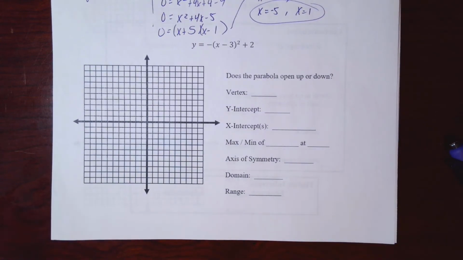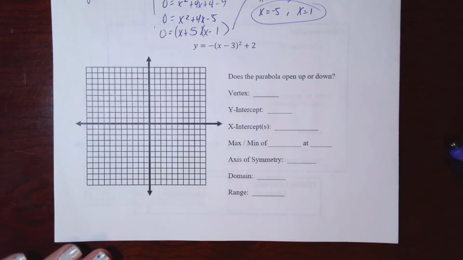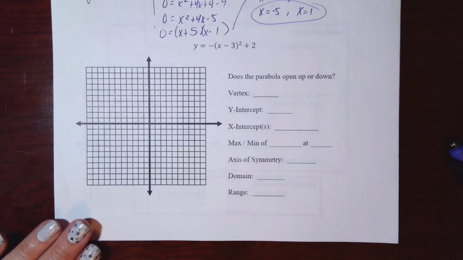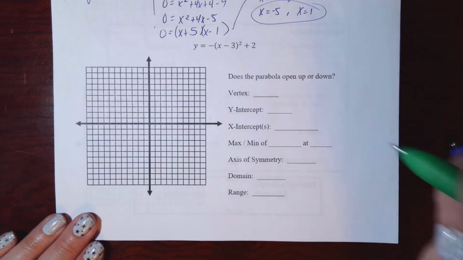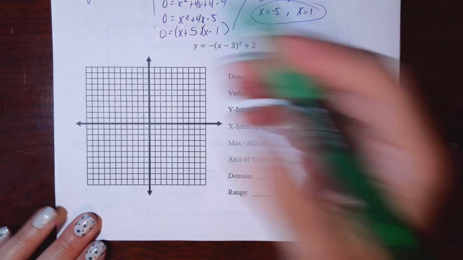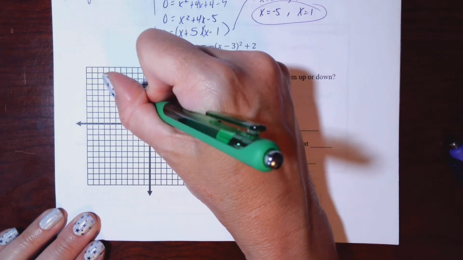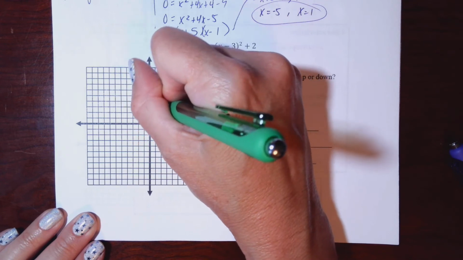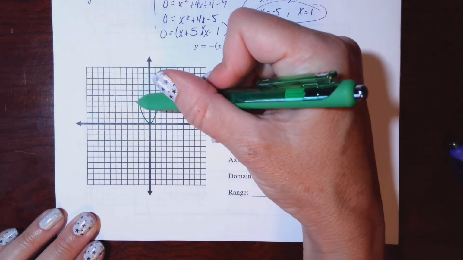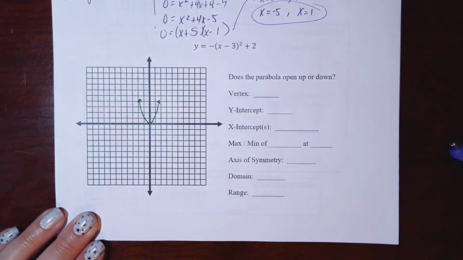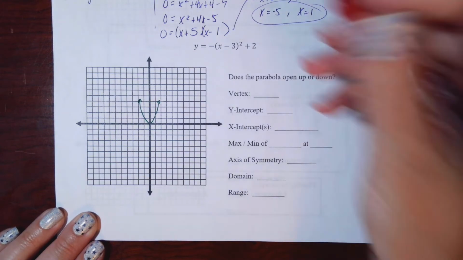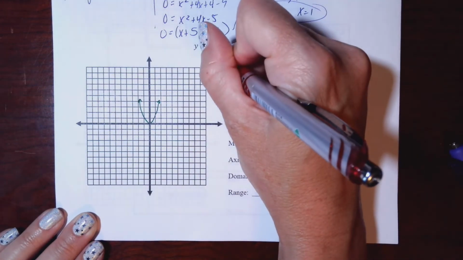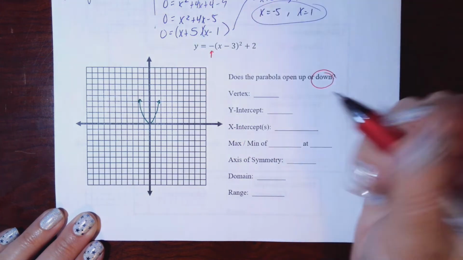Let's look at the next one. This one is also in my graphing form. The thing that I notice right off the bat that is different is that I have a negative out front. So my parent function is the same. I still have my parabola. My parent function is still y equals x squared. But this transformed parabola is going to open down because it's got that negative out front.